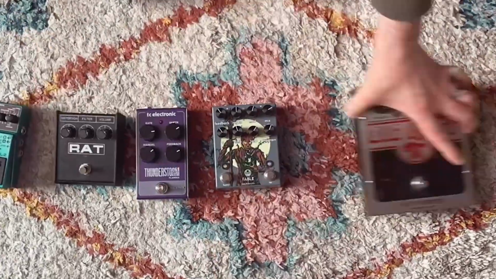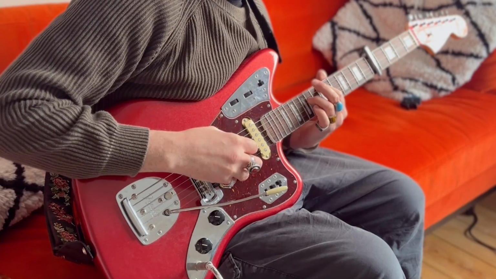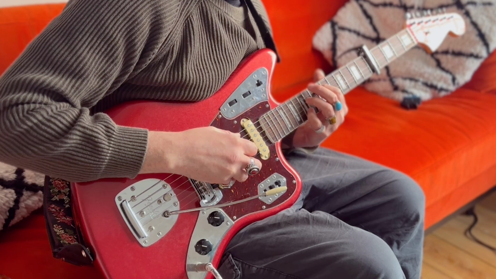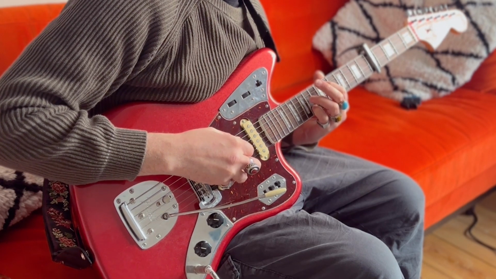Hello, this is Chris and this is my pedalboard. Let's see how we can use pedals to create some ambient shoegaze soundscapes.